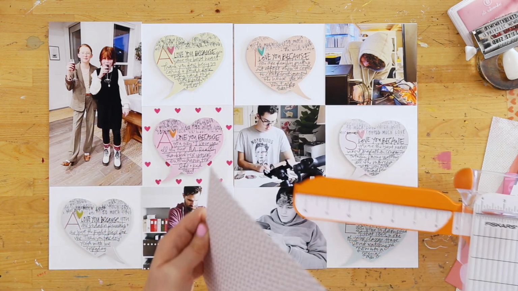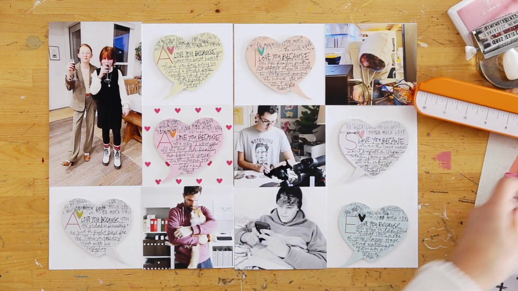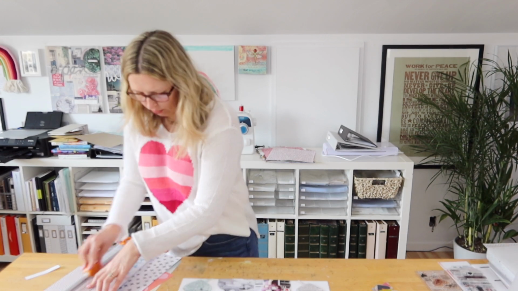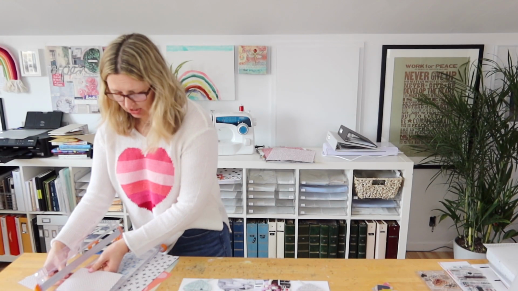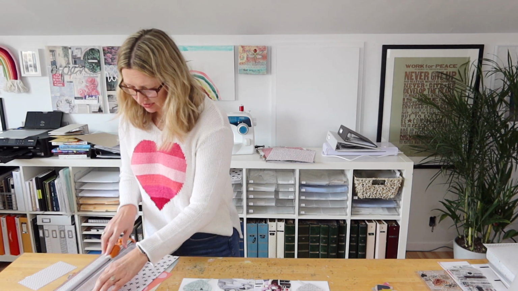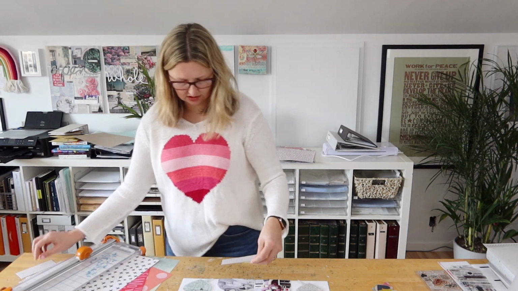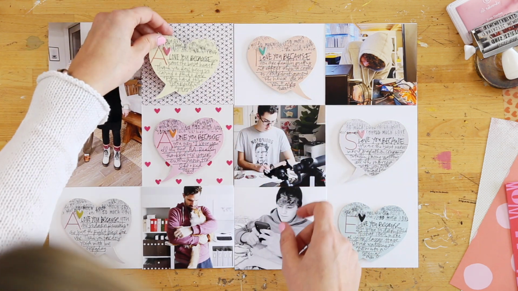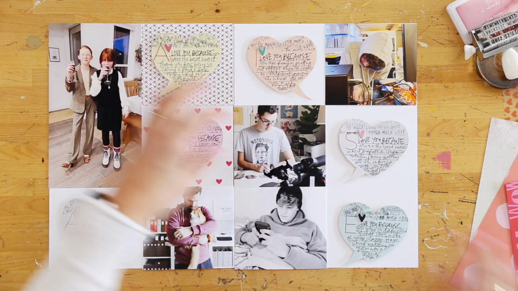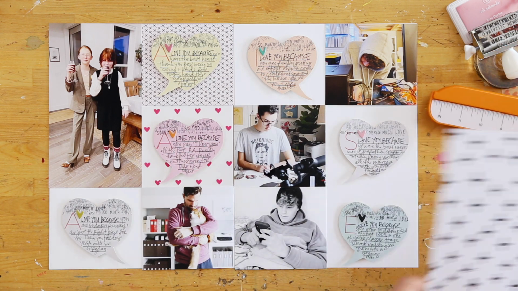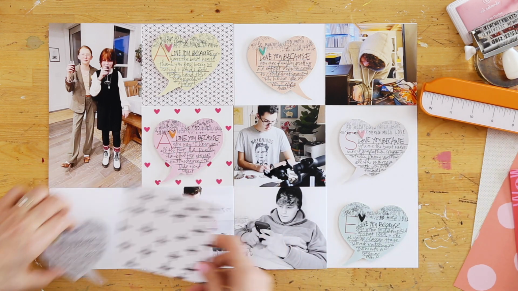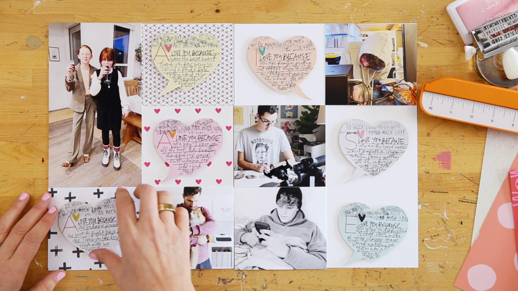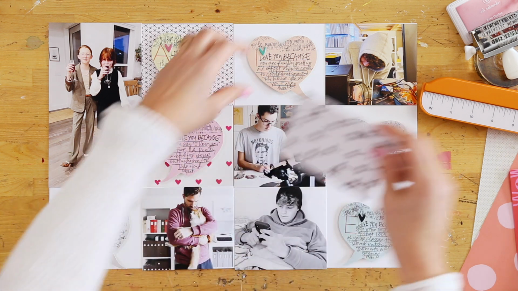So I'm just going to trim these and then let's see what they look like. Again, I'm trimming them to 4.5 by 4 that will go behind the hearts. And again, you could use transparencies, you can use lots of things for this. So let's just see, if we put this one here, we'll just lay them down and see what they end up looking like. Actually, this one might be better.